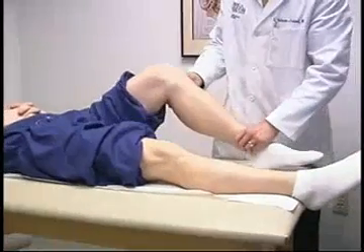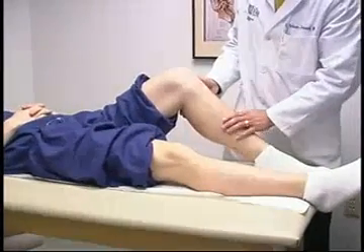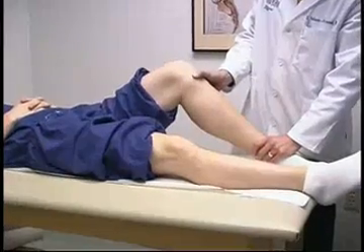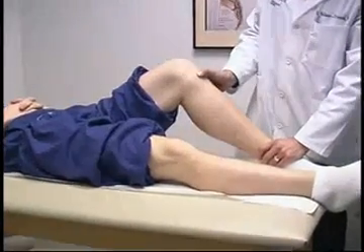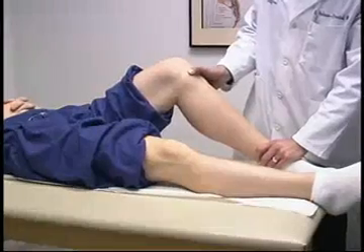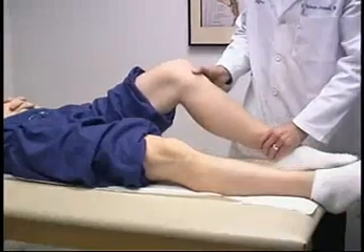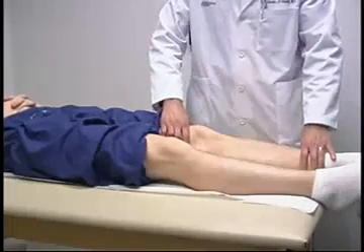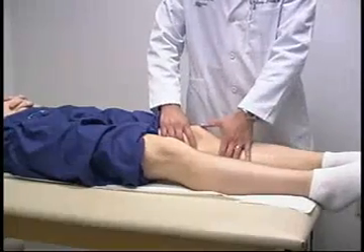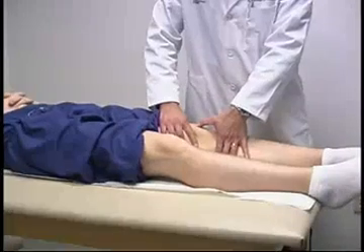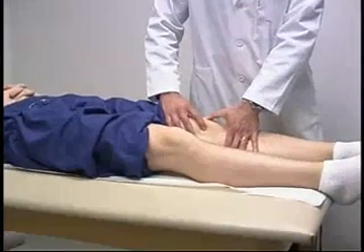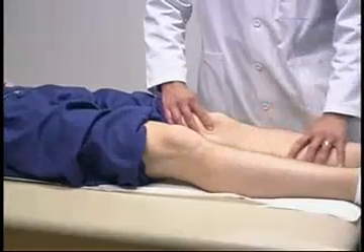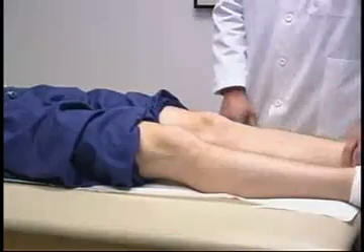On the medial side of the knee, the pes anserine bursa and tendons are located just over the medial tibial plateau, and these can become inflamed and painful as well. And then finally, the patellofemoral joint can be assessed by applying direct pressure to the patella or to slide the patella back and forth in its groove to assess for discomfort there.